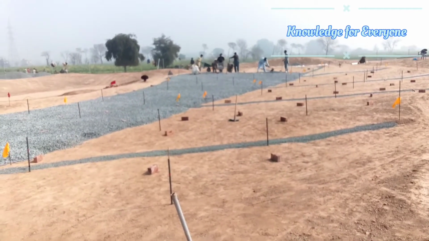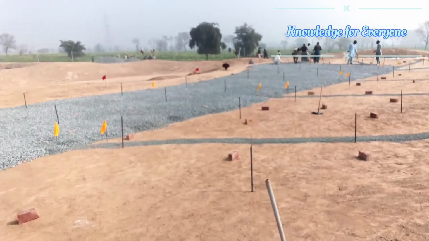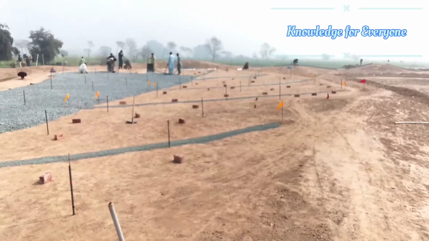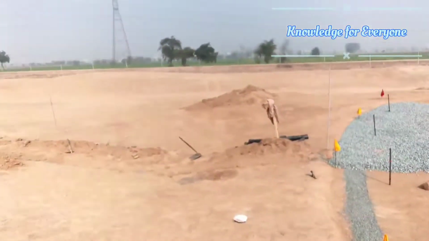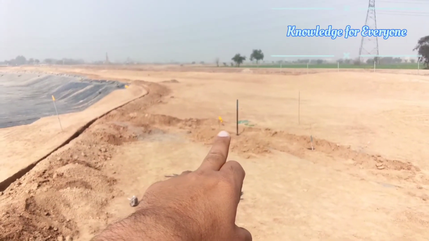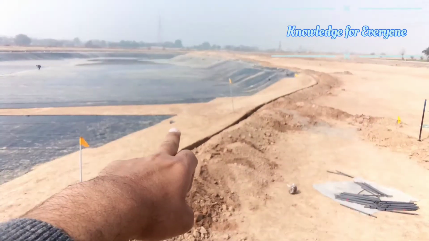And once we put the sand layer on top of it, then we will grass it. All the water that will be excess will go down to that point, and from there we have a main chamber that is connected to the lake, just somewhere there.